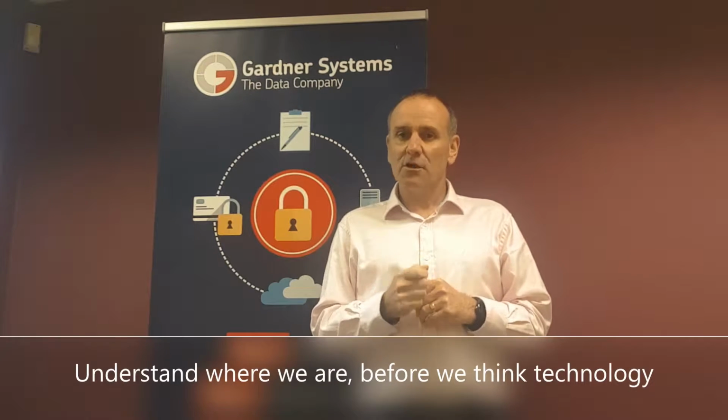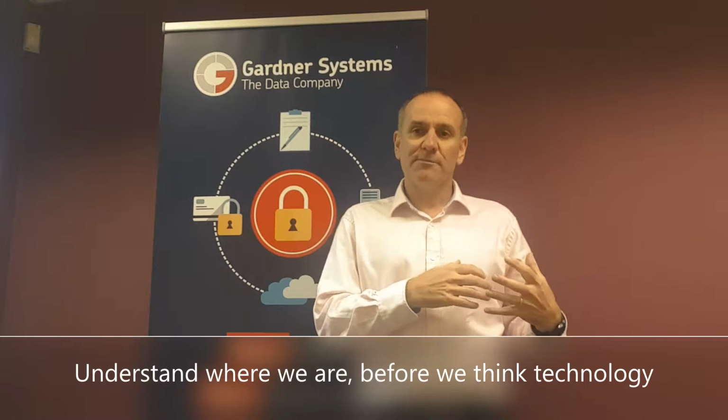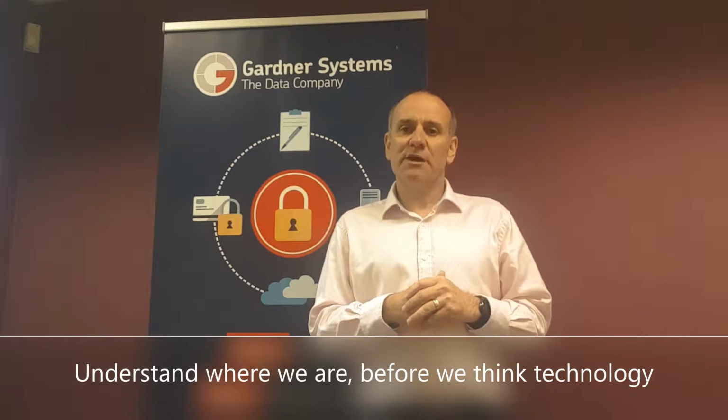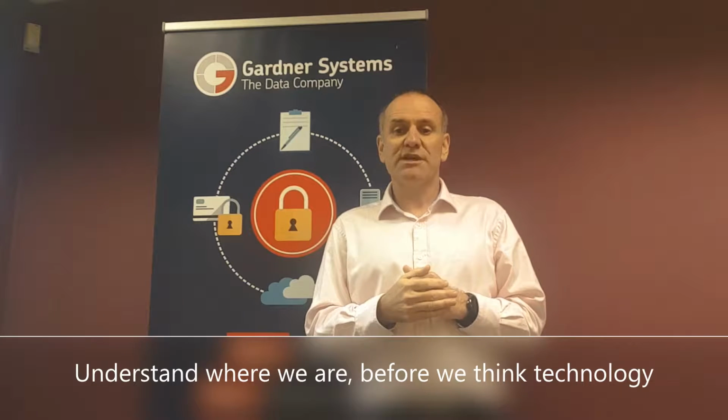In step 1, we have to understand where we are, and this is long before we get involved in technology. This is about understanding our current data policies and procedures. Why do we collect the data that we have? How do we use the data that we have today? And what are our plans for using data in the future? Do we understand our data protection policy? Do we understand the importance of compliance and security? So before we look at the future, it's important that we start to bring our data under control.